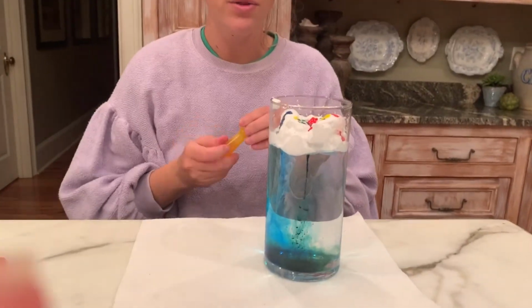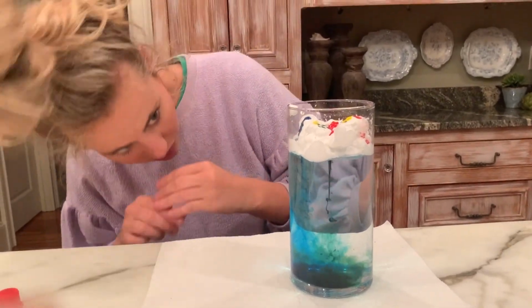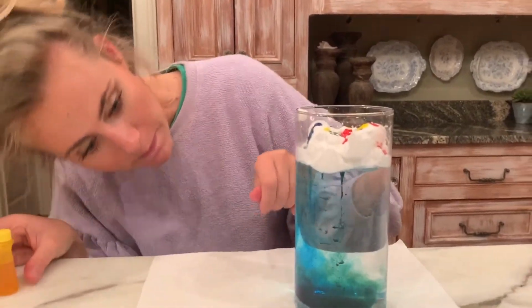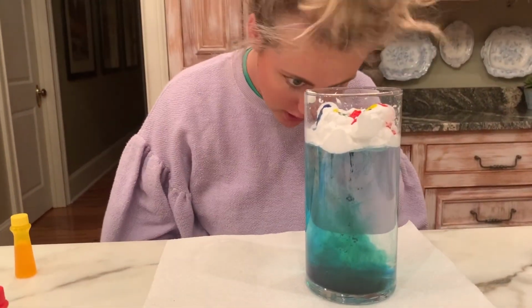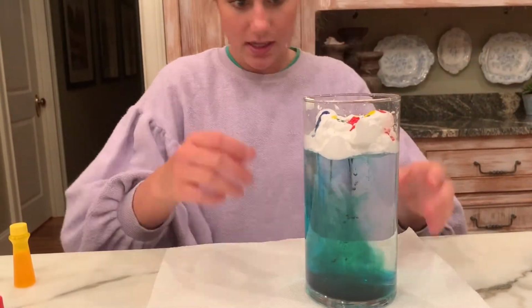Okay, so I added all the colors, but look at it, it's cool. Look how fast it's falling. This is showing how rain weighs more than the clouds, so that means gravity pulls it to the ground. Isn't that cool?